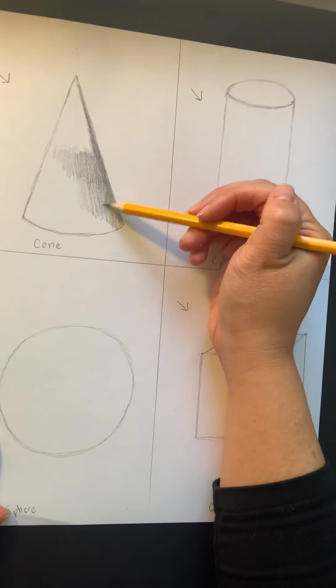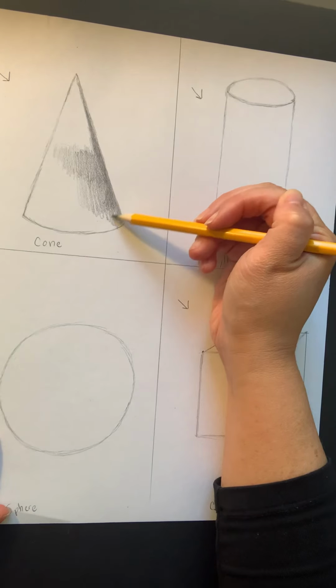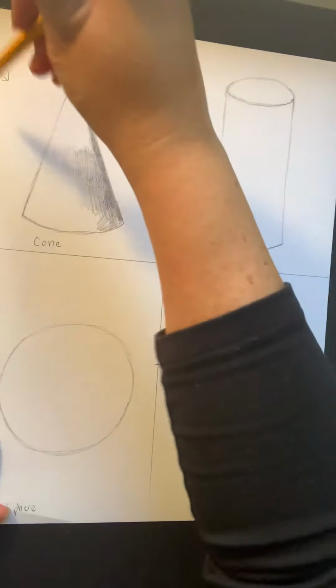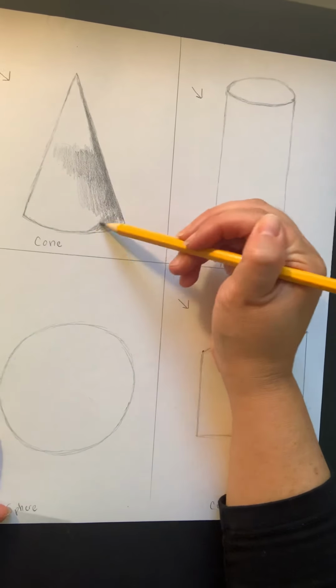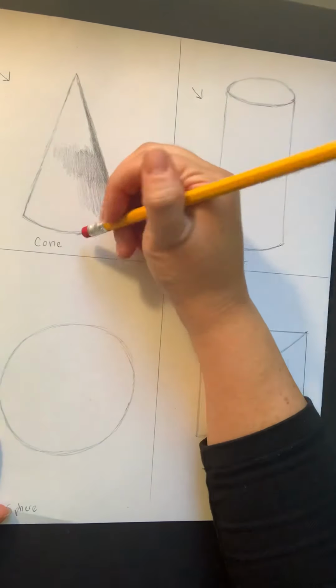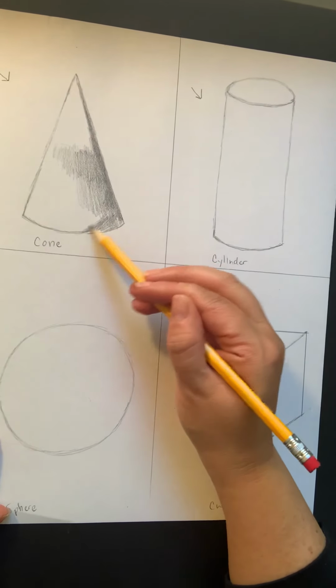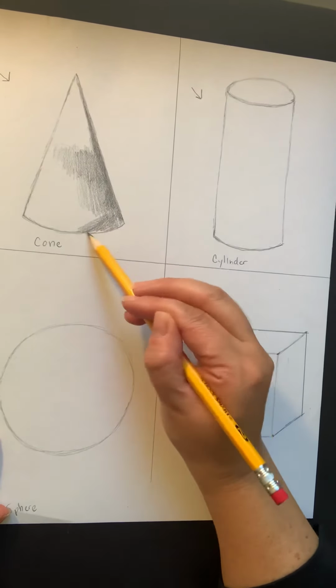And sometimes even in the darker areas, I will take my pencil in another direction. Consider that your light is coming from the top. So I know this corner here is going to be darker. I didn't mean to go over there, but it's okay to make mistakes. You have an eraser. By the way, you should have a pencil that has a good eraser.